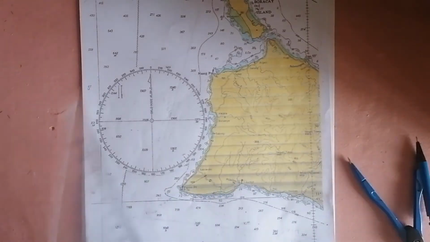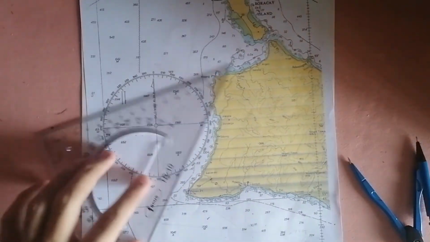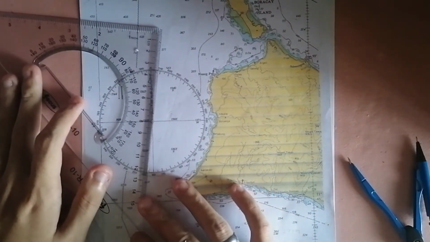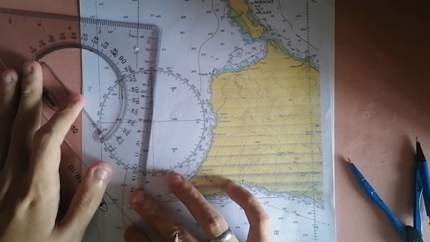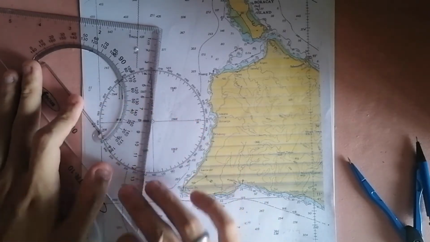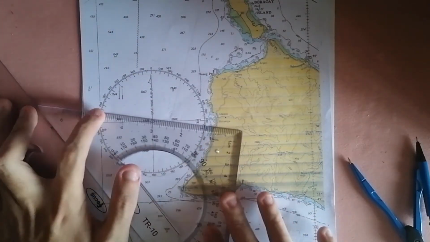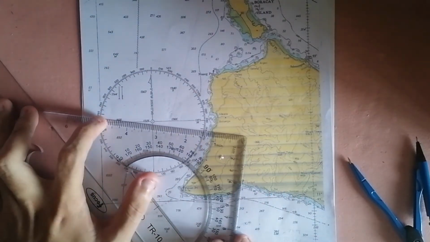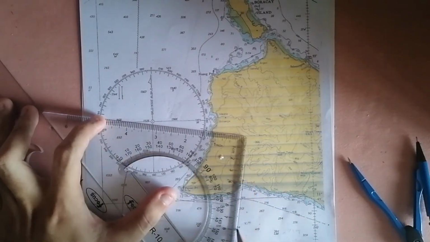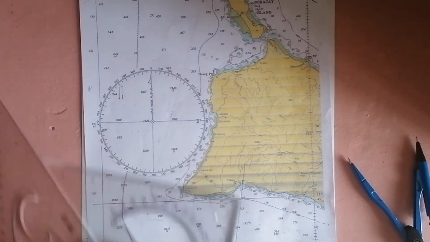So 8 degrees. That will be 8. Then mark its line of position. That will be the line of position for the bearing of Libertad.